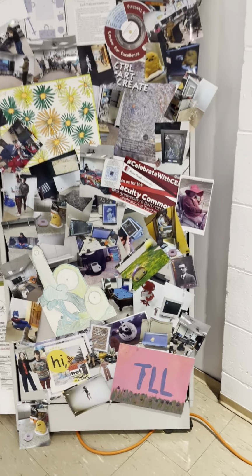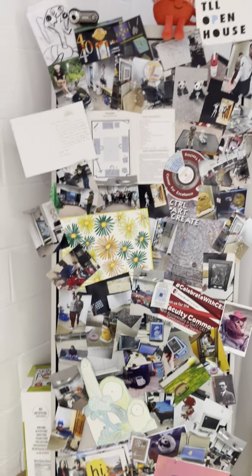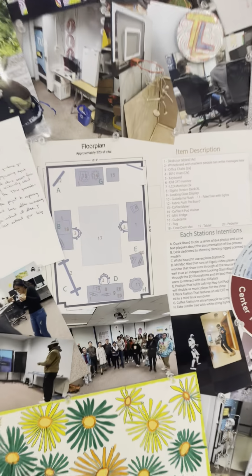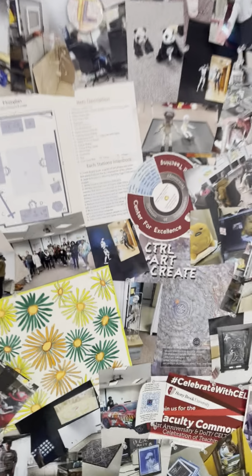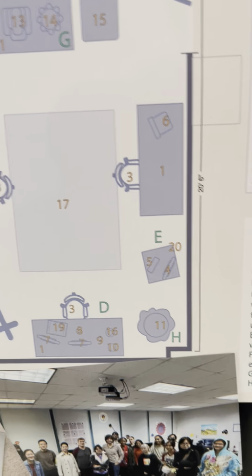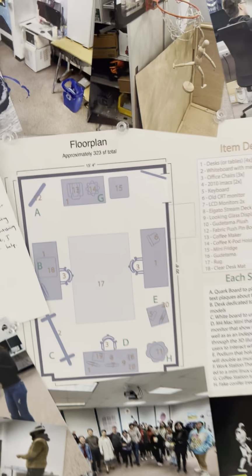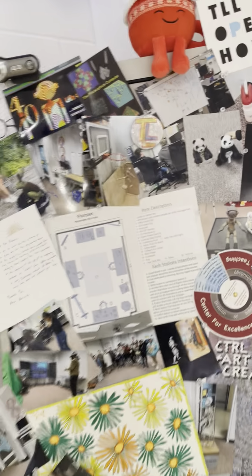This is just kind of like a wall of all the stuff that we did in the lab. This is a blueprint of what the show would become. I didn't include most of that. The podium was pretty much the only thing I didn't end up using, and I felt it was unnecessary.